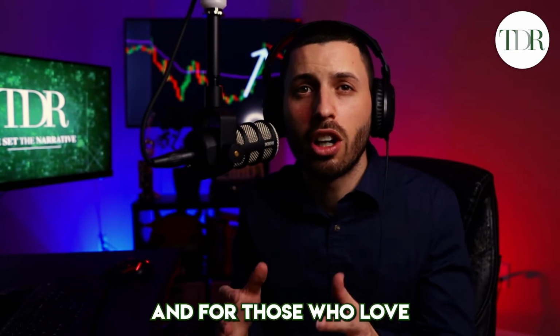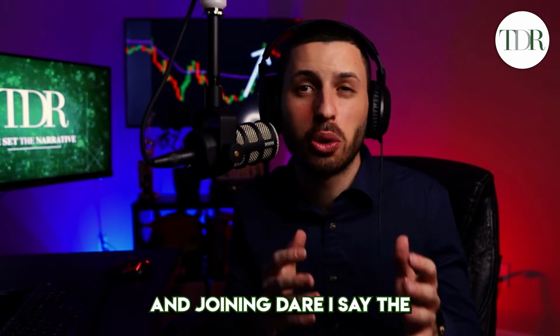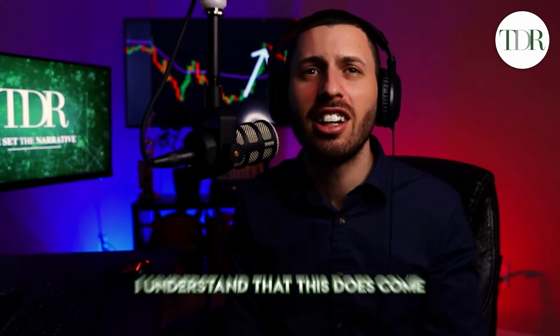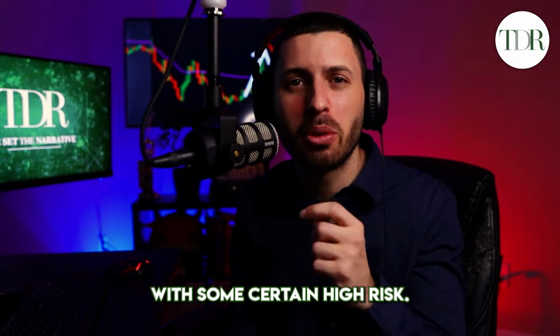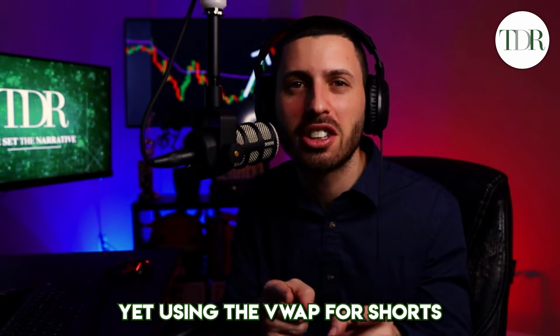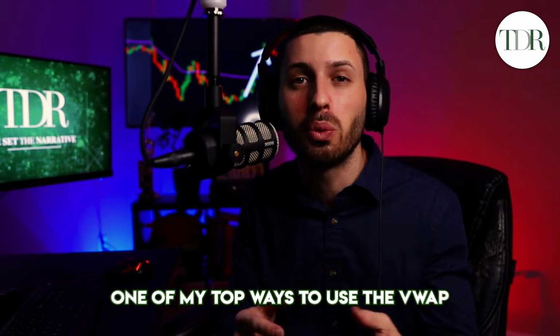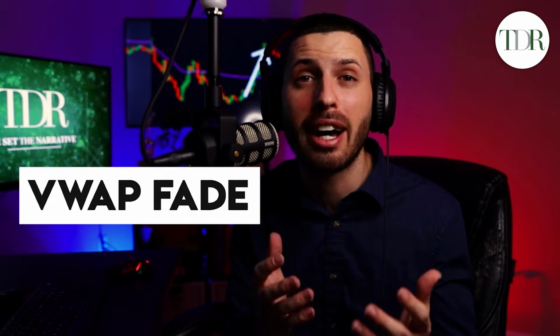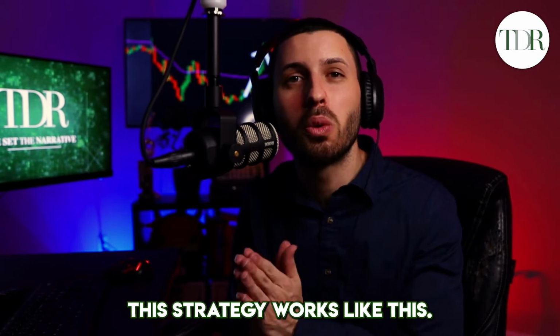And for those who love the thrill of short selling and joining, dare I say, the dark side of trading, understand that this does come with some certain high risk. Yet using the VWAP for shorts has some real edge. One of my top ways to use the VWAP is called the VWAP fade. The strategy works like this.